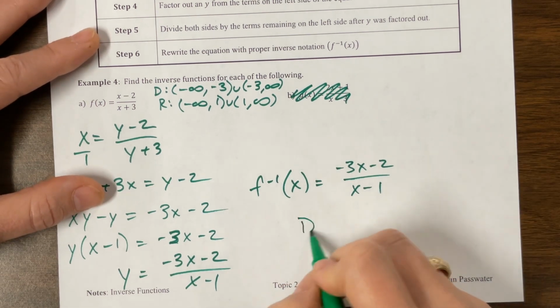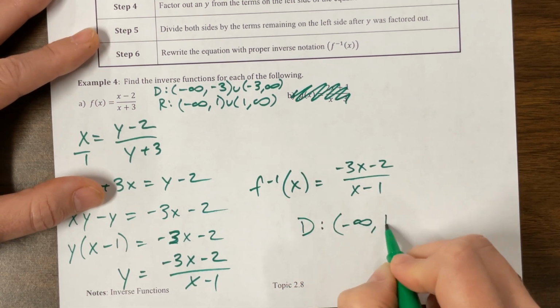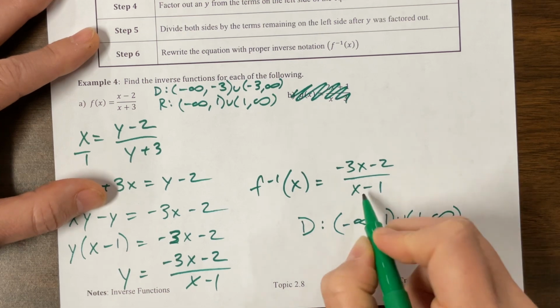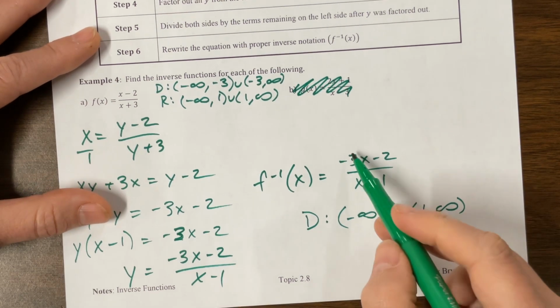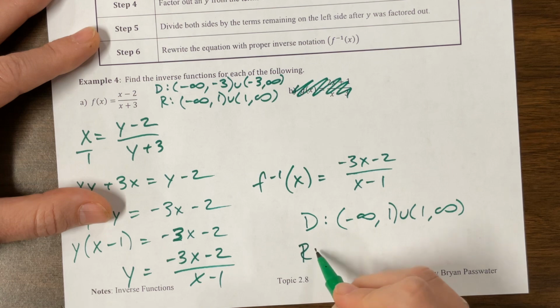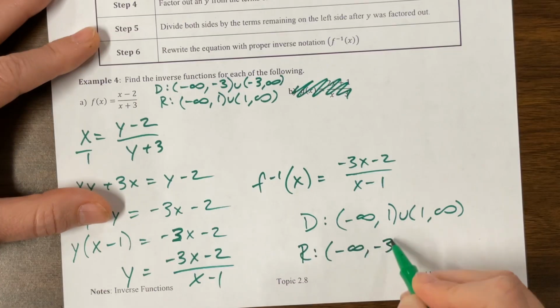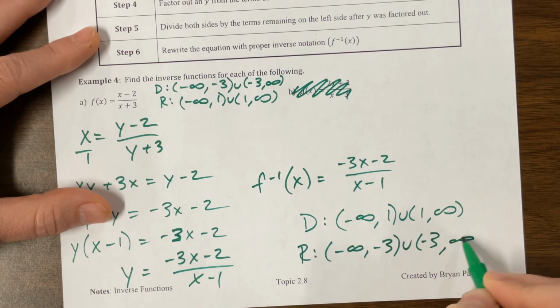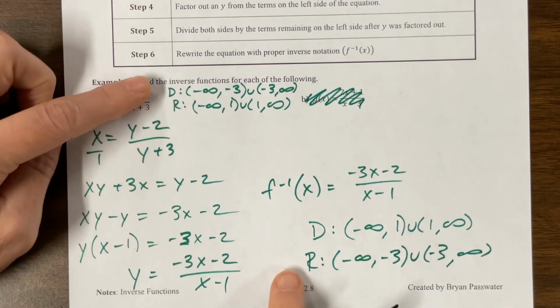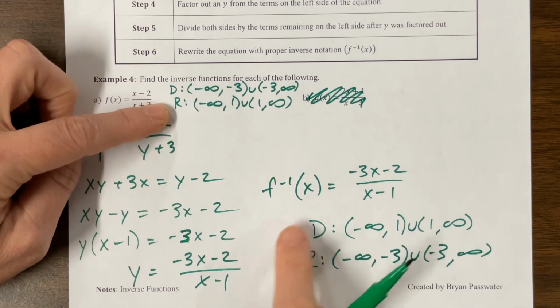When I look at this, I can tell that my domain goes from negative infinity to 1 because I have an asymptote. We've studied rational functions. Divide the leading coefficients. I know my range is going to be everything except negative 3. And notice what was the domain is now the range. What was the range is now the domain.